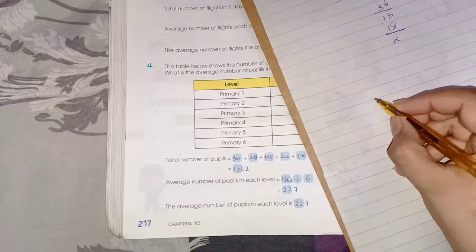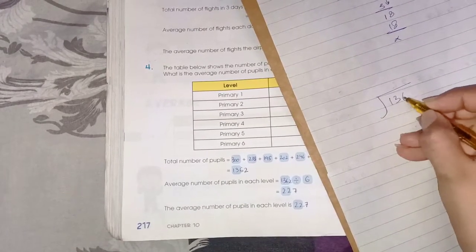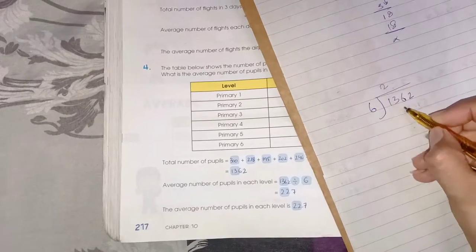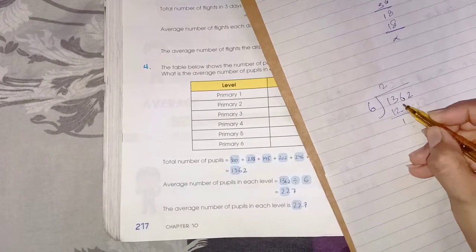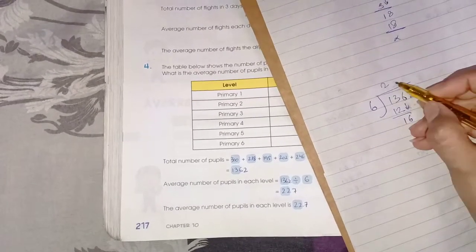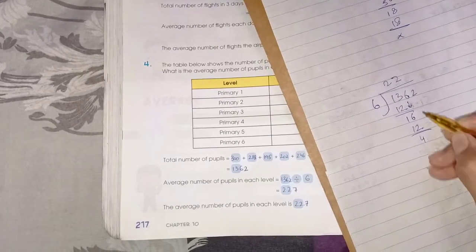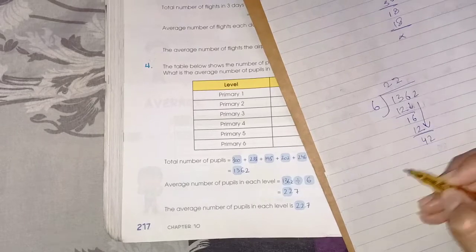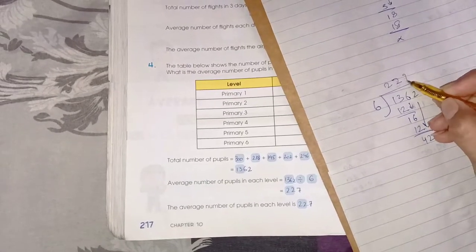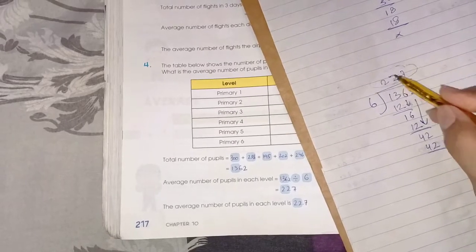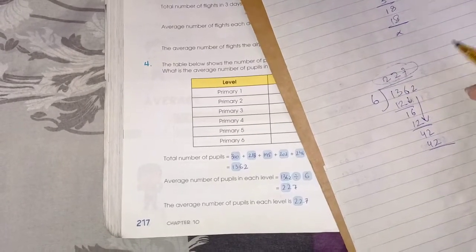Let's divide 1362 by 6. 6 twos are 12. 1, 6 here. 6 twos are 12. 4, 2 here. 6 sevens are 42. So the answer is 227.